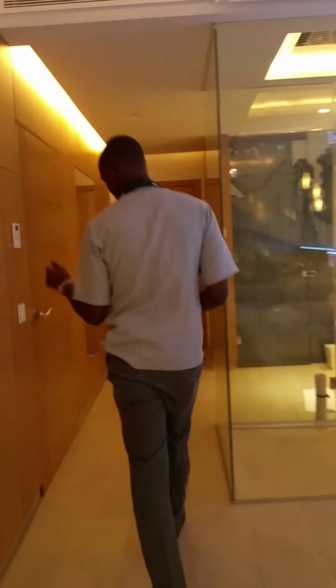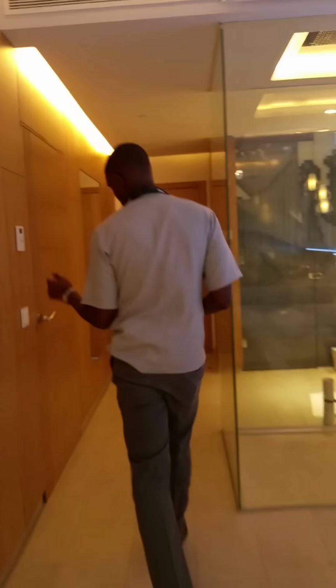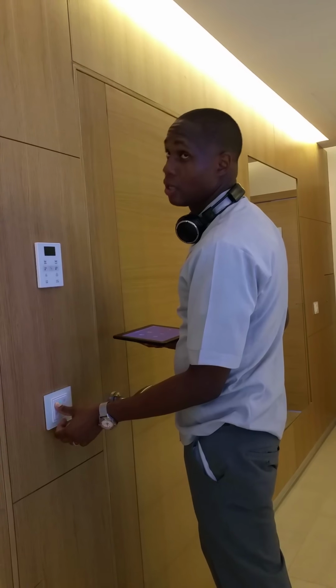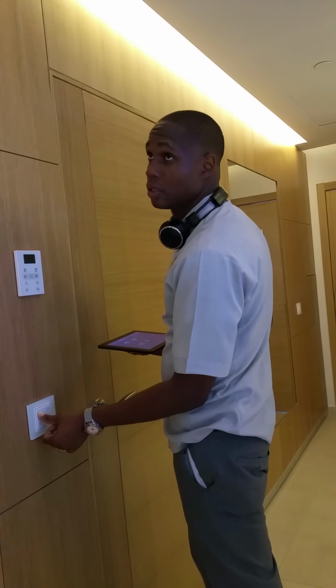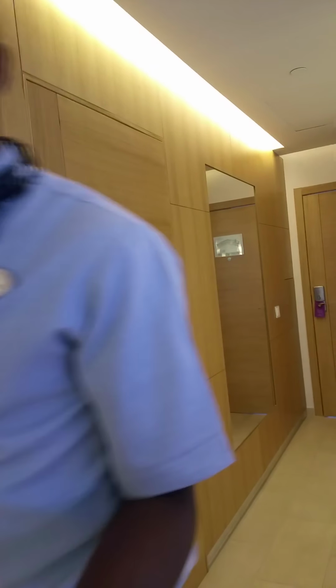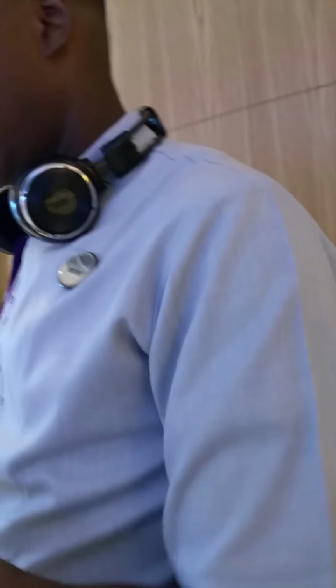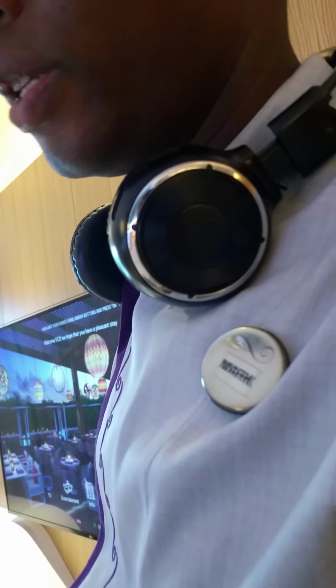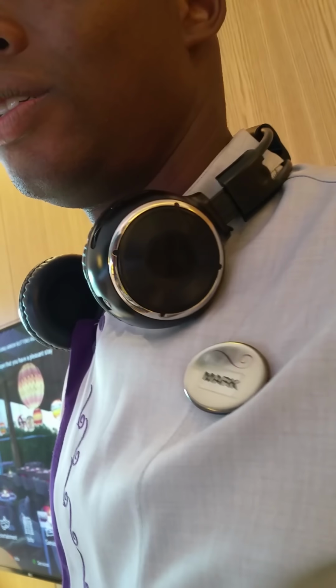So I'm going to hold this button for a second. 3 seconds. Yeah. And then you let it go. You have options as well. You can use the tablet and do it, but you have to hold it for 3 seconds, and it will. That's awesome.